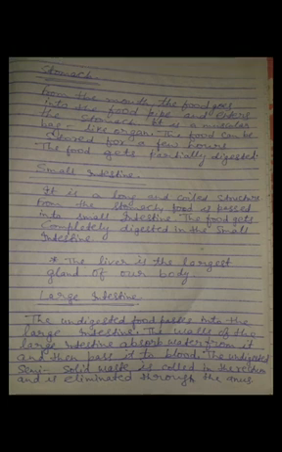Small intestine. Now the food goes into the small intestine. It is a long coiled structure. From the stomach, the food is passed into the small intestine. In the small intestine, the food gets completely digested. And the liver is the largest gland of our body.